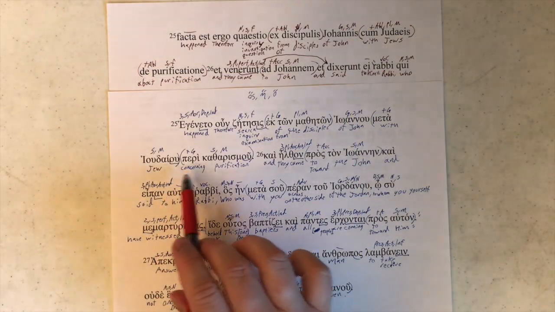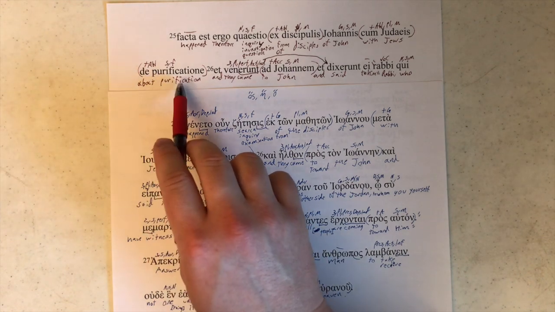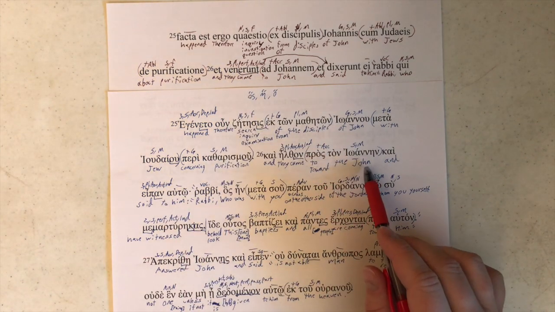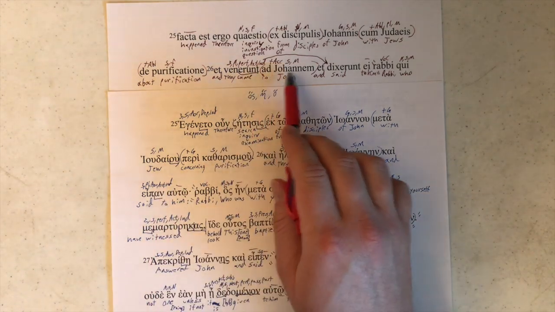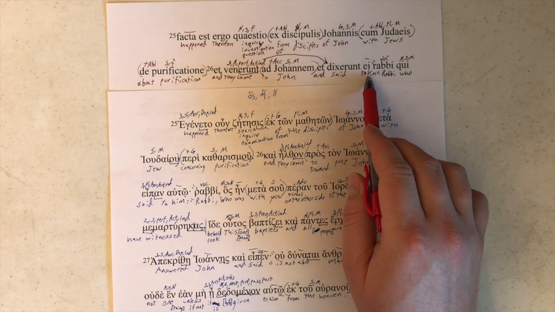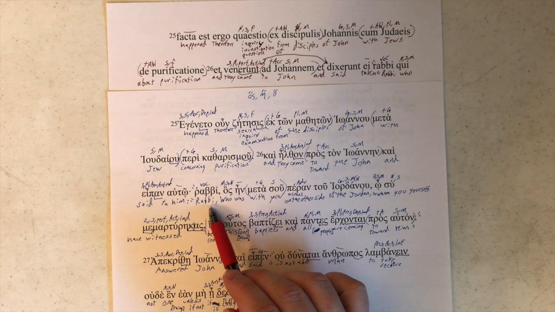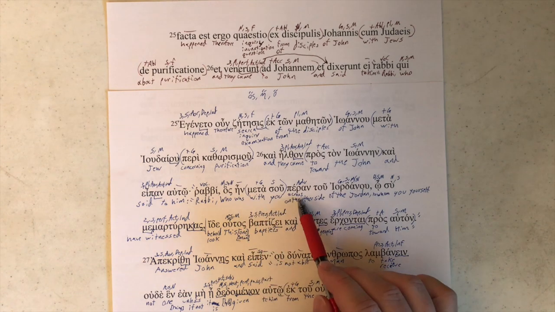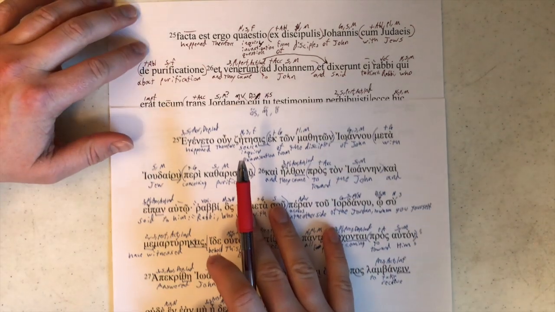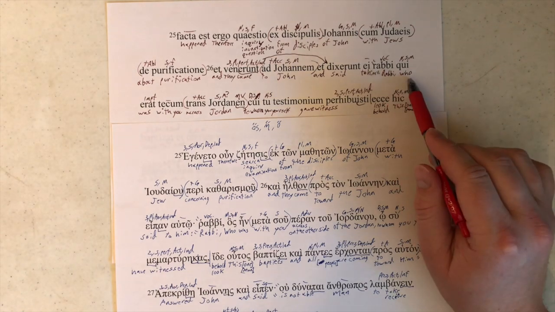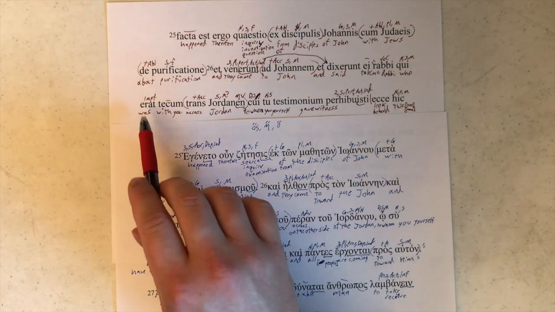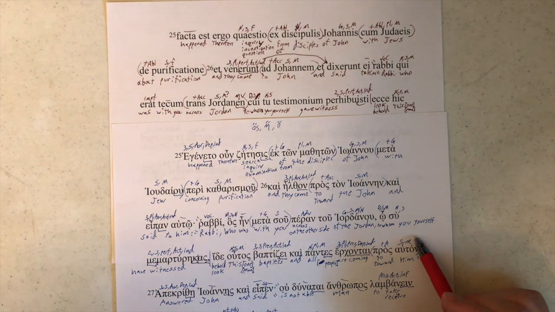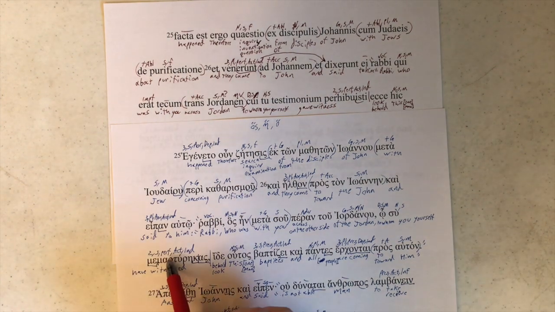And now we're back. So, concerning purification, good, good. And they came, aorist tense, and they came, perfect tense. To John and said, aorist tense. To John and said, perfect tense. To him, good. Rabbi, indefinite, but not as a question. Who was with you? So, imperfect tense, across the Jordan. Rabbi, who, indefinite but not a question, was, imperfect tense, with you across Jordan. Good, good. To whom you yourself, yes, it is visible, have witnessed, perfect tense.